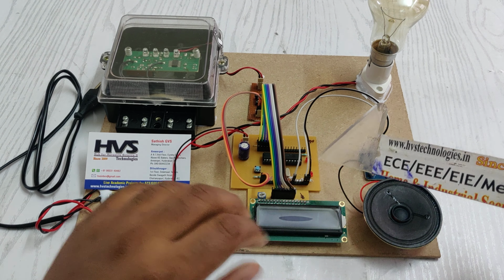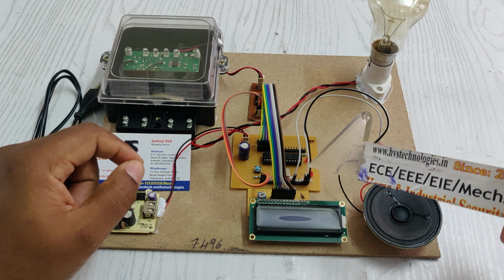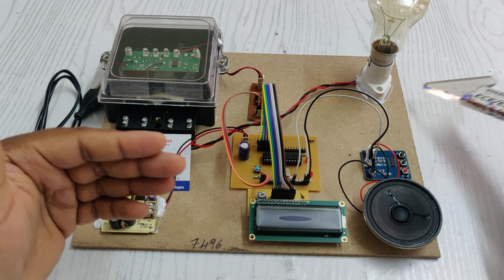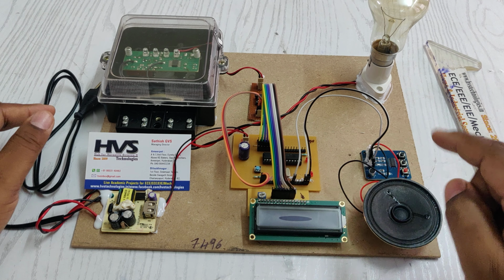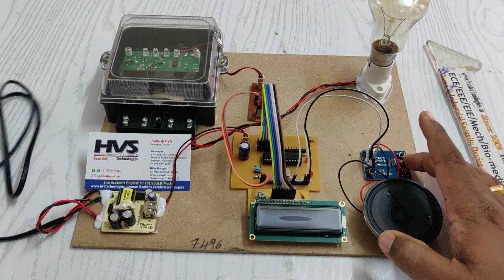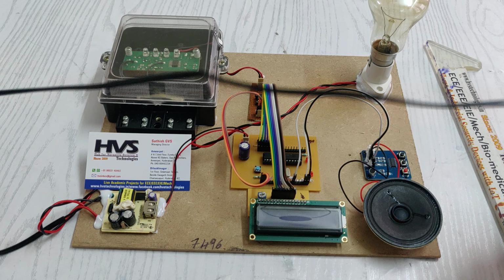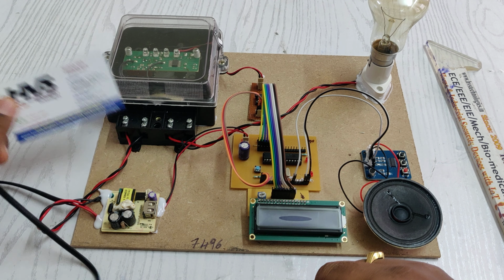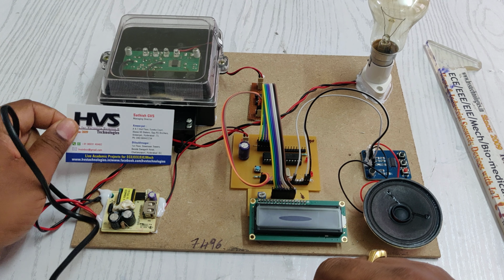So for demonstration we set the threshold value of 0.02 kilowatt hour. Whenever the energy consumed by the load is more than 0.02 kWh, then the system will provide us the audible alert through this voice circuit. So we are using the APR3383 voice module. Here the main power flow to the system is 230 volts AC input, and that will be parallelly given as input to the energy meter, and the output is connected directly to the load.